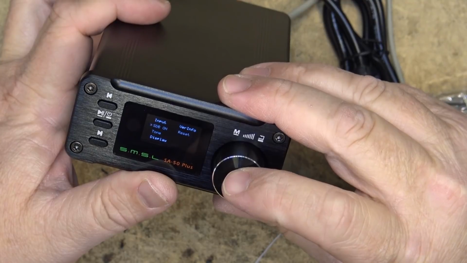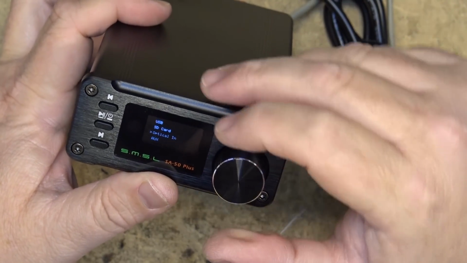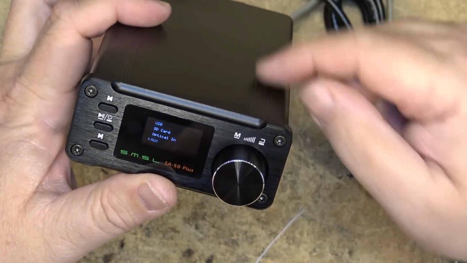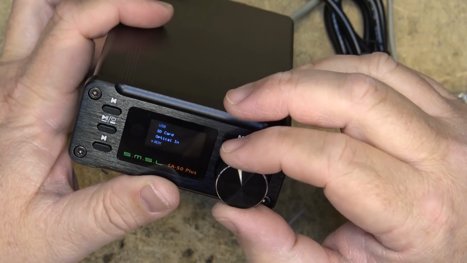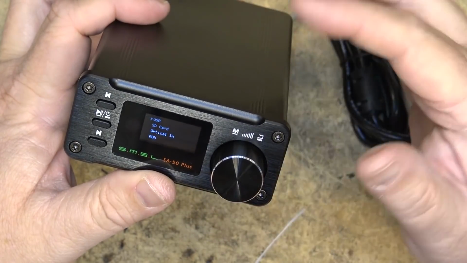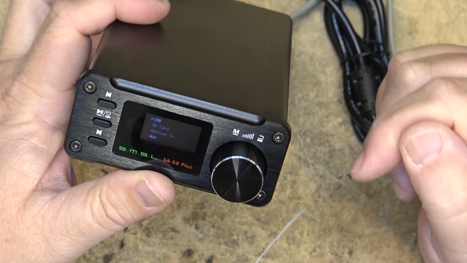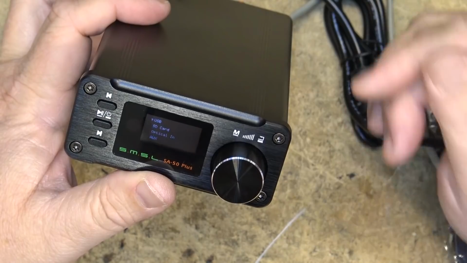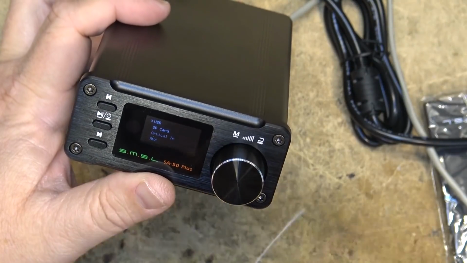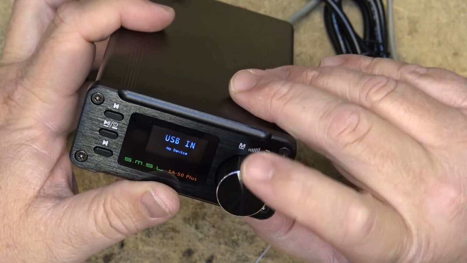Where are we here? Input. Okay, here we go. Optical in, auxiliary, that would be the analog input, SD card, and USB. And no, it does not have a Bluetooth receiver, but I could hook my Bluetooth receiver into this thing. I have a Bluetooth receiver that's got an analog output. I could connect that in, but we're going to select USB because that's what I'm going to use.